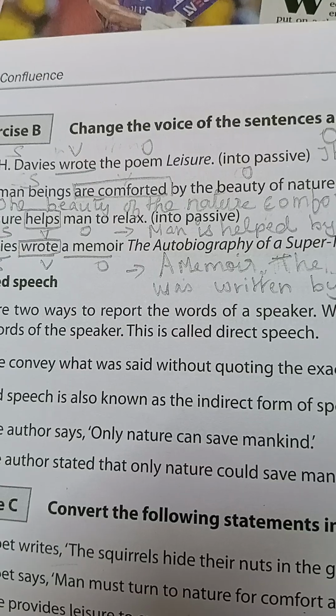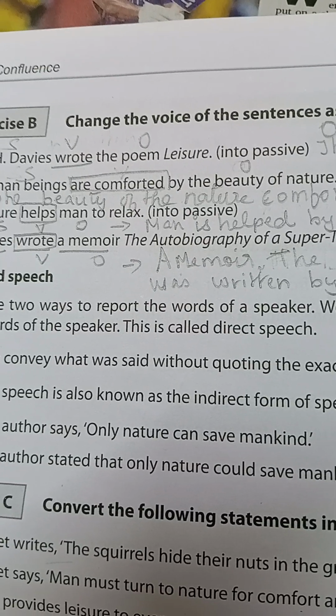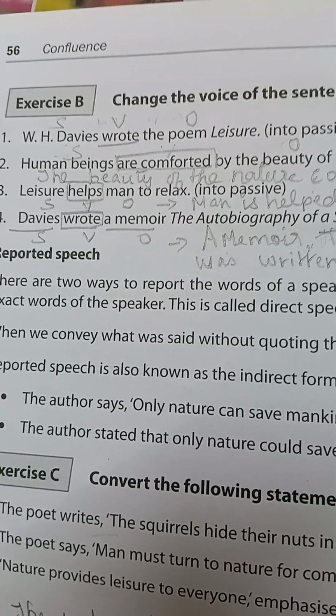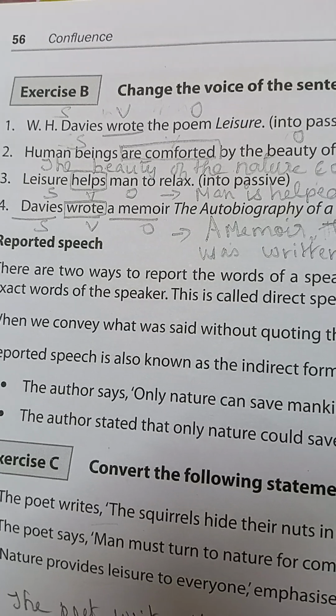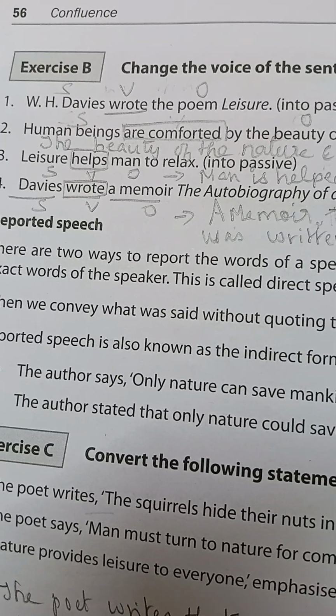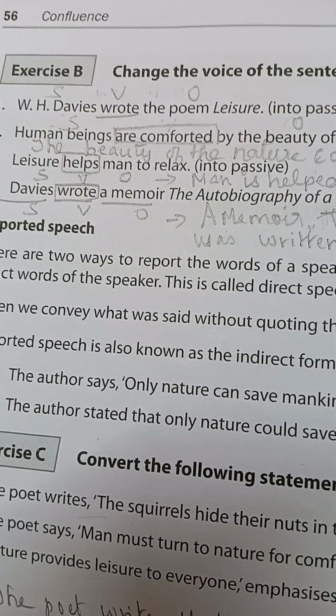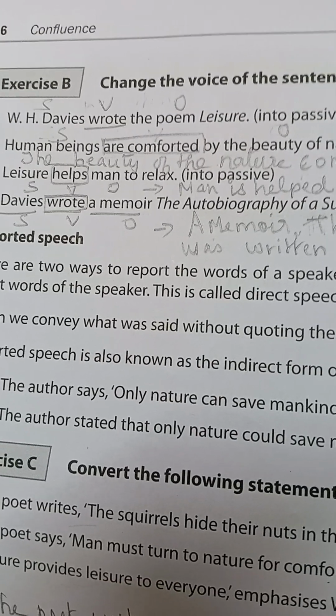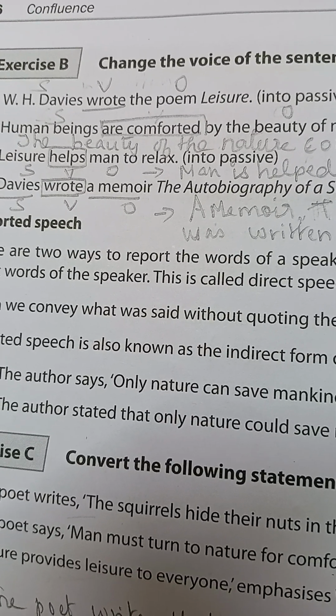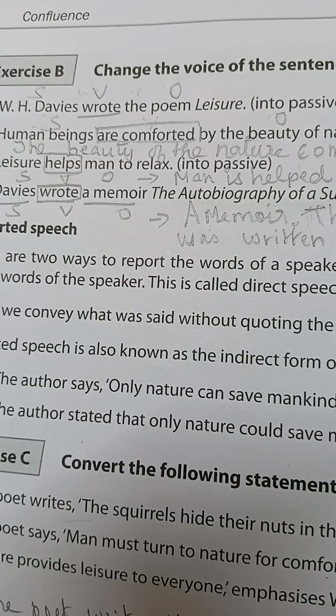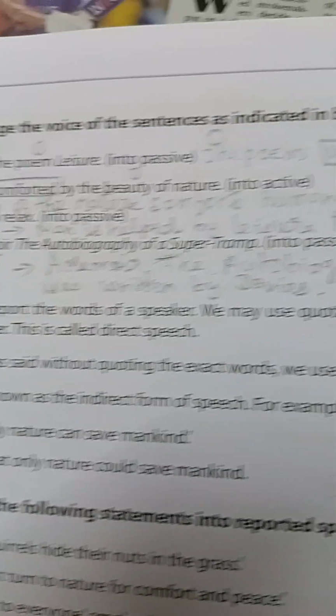And the poem Leisure is your object. So be very clear with identifying the SVO in a sentence. Once you identify the SVO, you have to bring the O to the left-hand side and W.H. Davies goes last. And now the verb you should be following: wrote is in the simple past, so you also have to be in the same simple past when you do your voices. So how can you change the sentence?